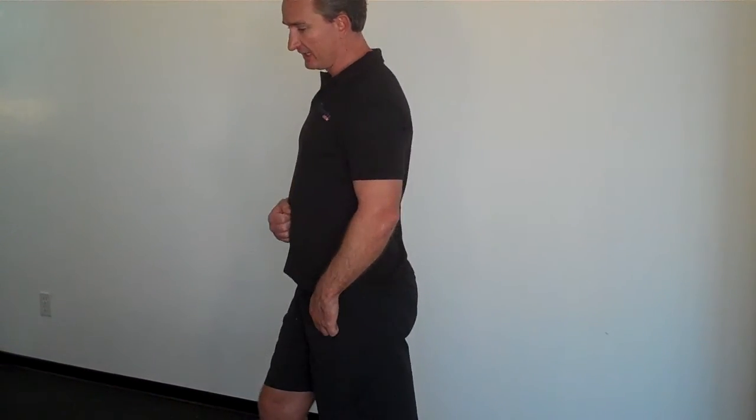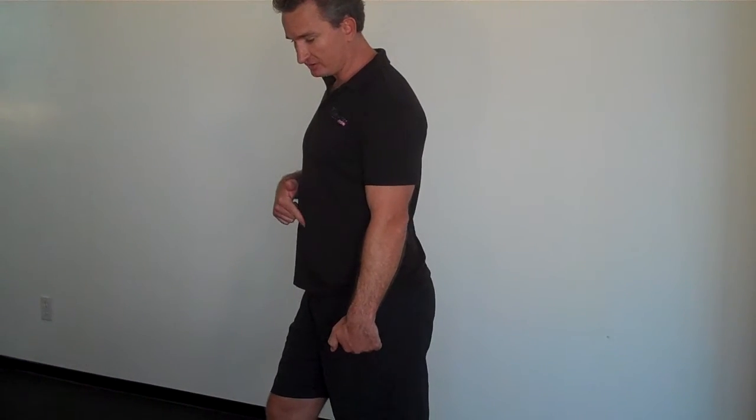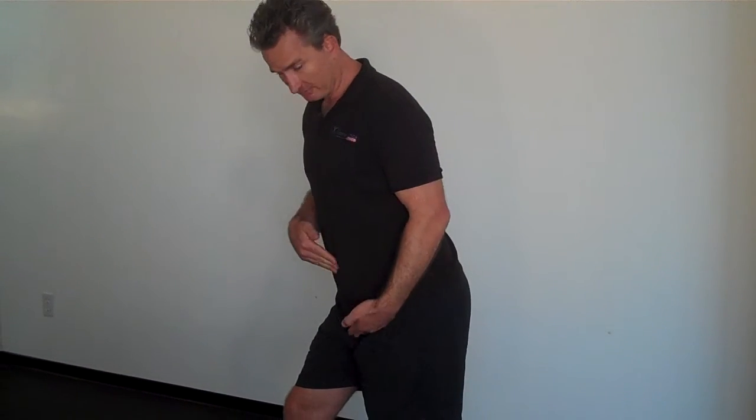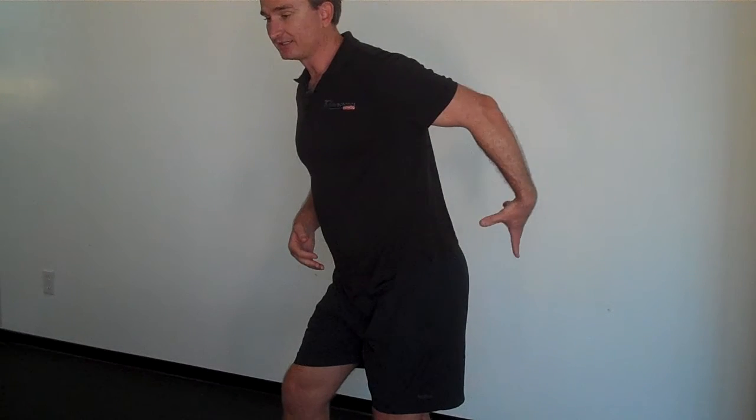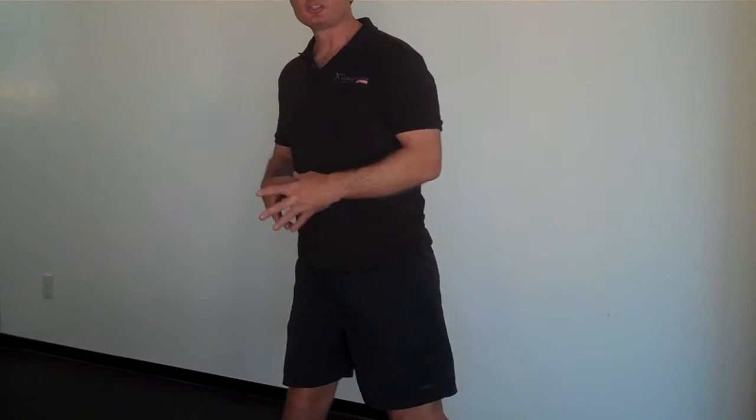Because if it doesn't, here's what's going to happen. The origin and insertion are going to come together because they can't lengthen, and I'm going to get stress to my lower back. So that's just some of the muscles that are affected by disruption either at the foot, knee, pelvis or hips that can cause lower back pain.